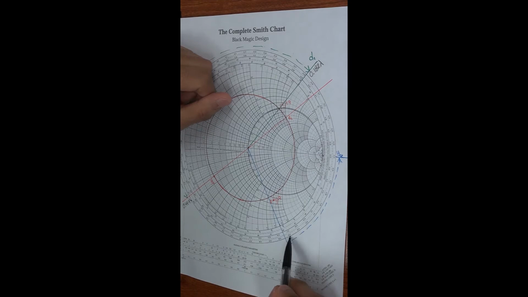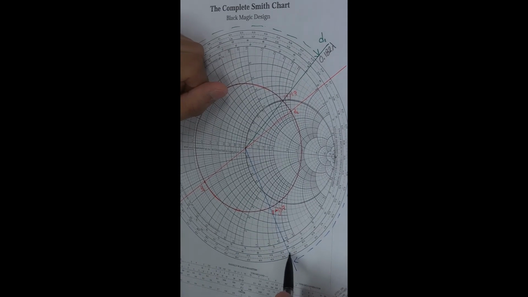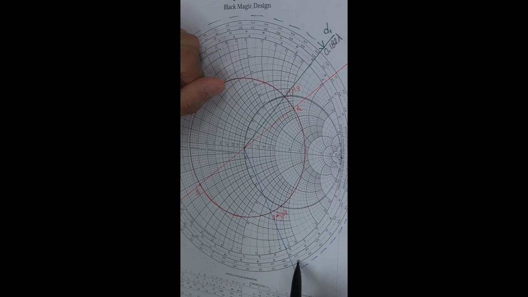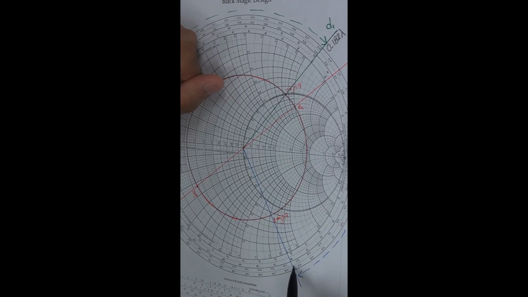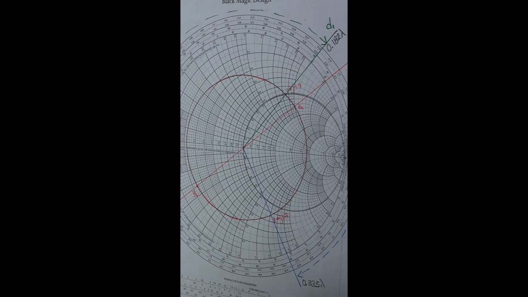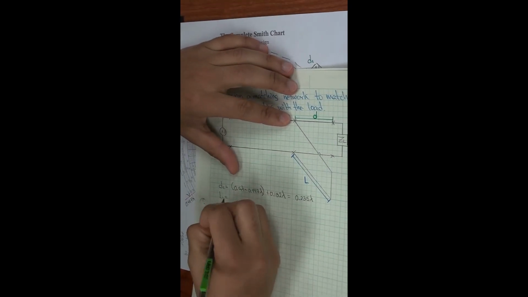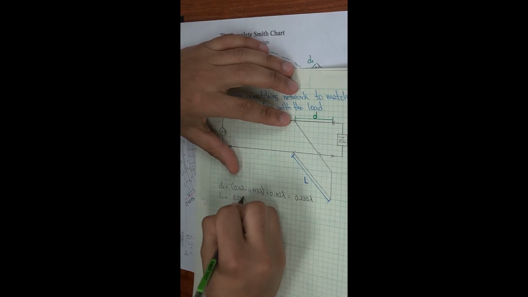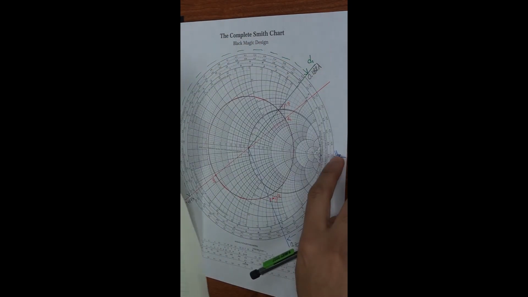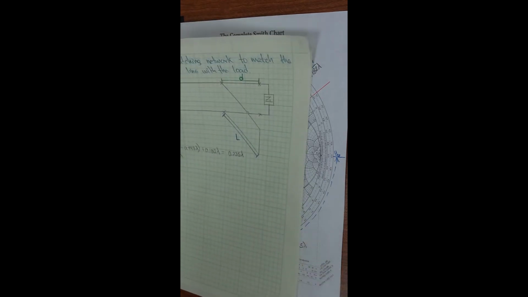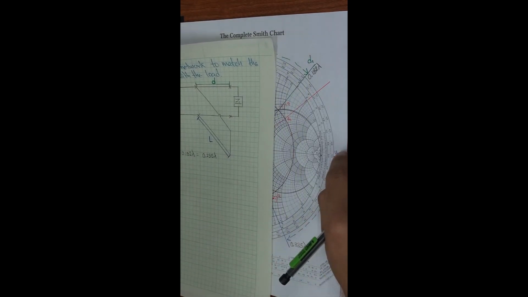So let's find what this position is in the Smith chart. We have 0.33 here, and we have 2.5 lines. So this position is 0.335 lambda. As I said, now that we have found our position, the next step is to take this point and subtract the 0.25 lambda.